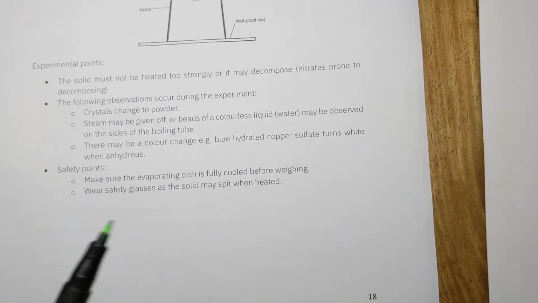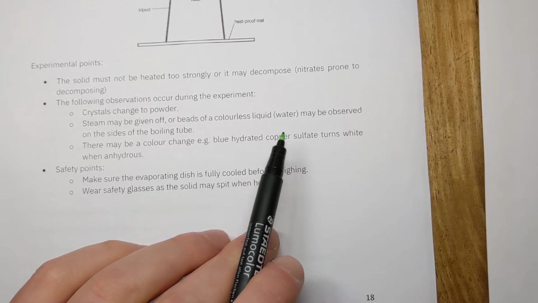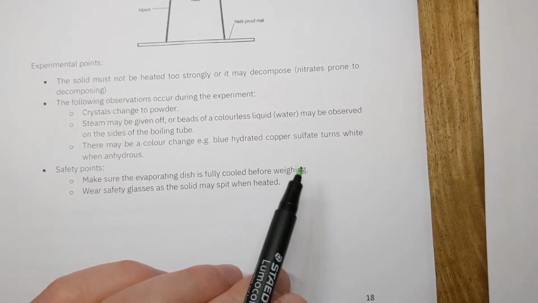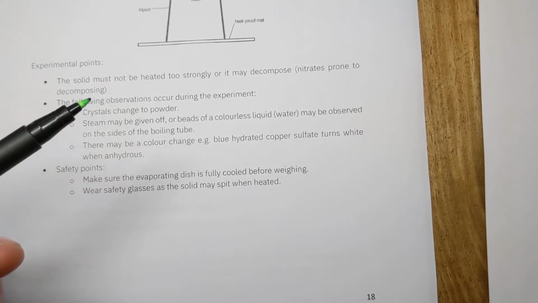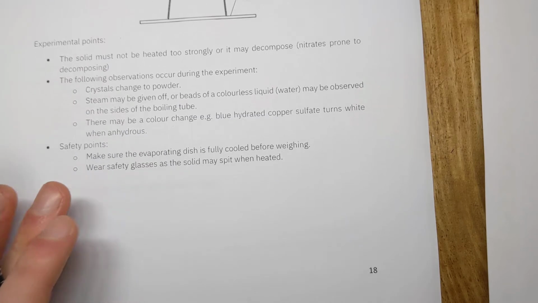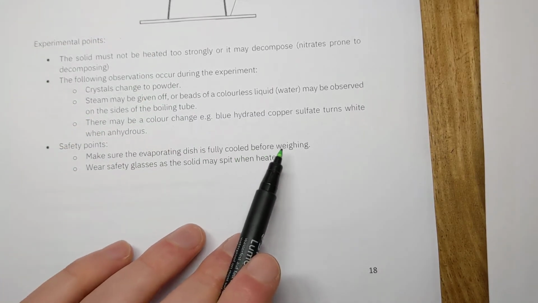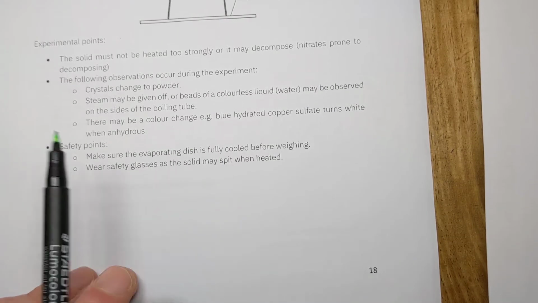Some substances, which we'll actually learn about in the next topic, chemical analysis, do change colour when they lose water. Copper sulfate is one of those. Blue copper sulfate will actually turn white when it loses all its water. Safety point, I'm heating this up and cooling it down. I need to make sure it's completely cooled down before I touch it. It's simple enough. And the solid may spit out, so therefore I need to wear safety glasses.